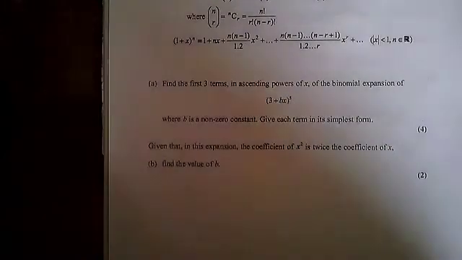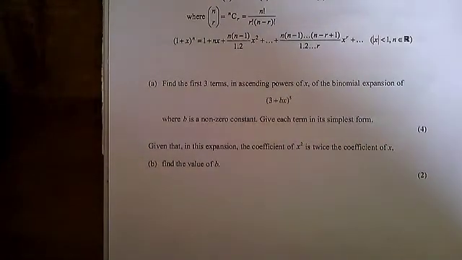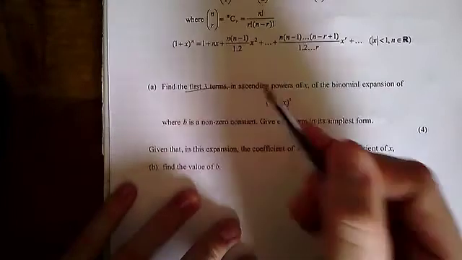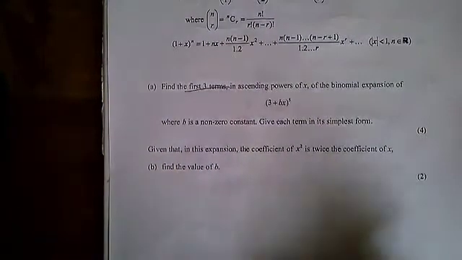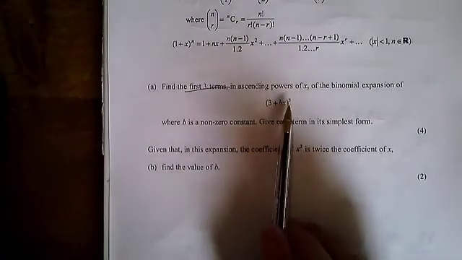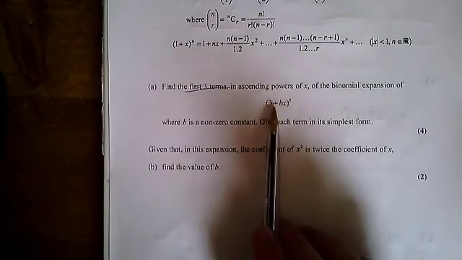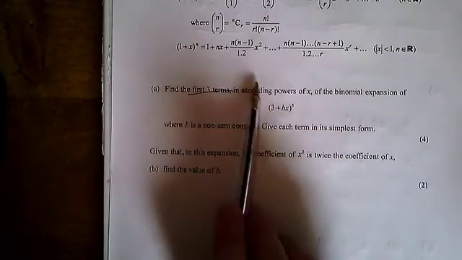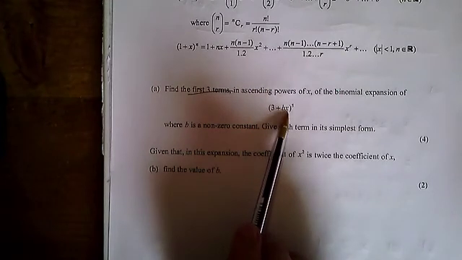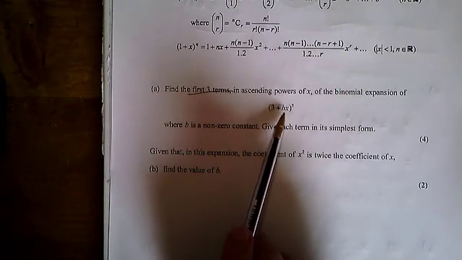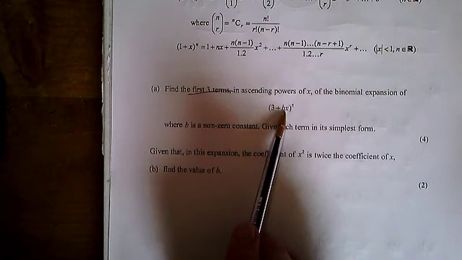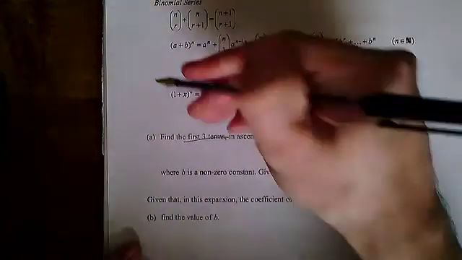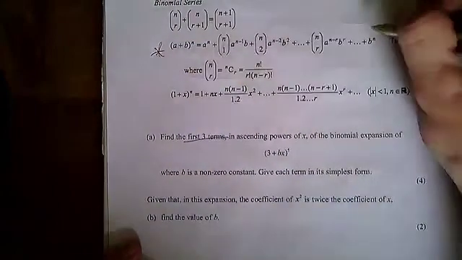Okay then, so first of all, it says find the first 3 terms of this in ascending powers of x. Now, I cannot use this form here because it's not in the form 1 plus x. I could maybe use Pascal's triangle, but I can tell you now I'm not liking this 3 and this bx. So I'm actually going to use this one for a change.